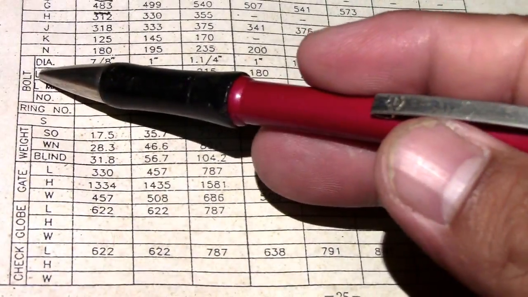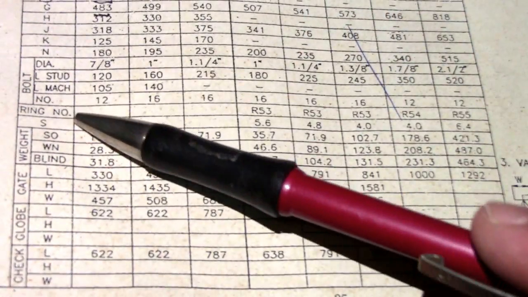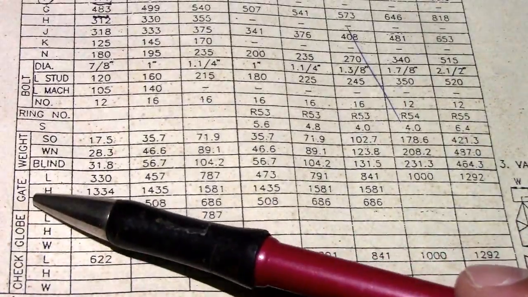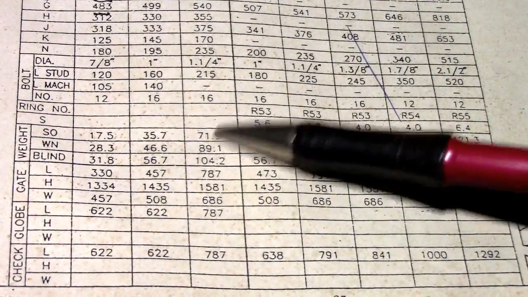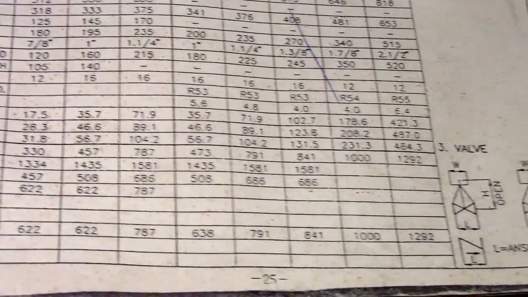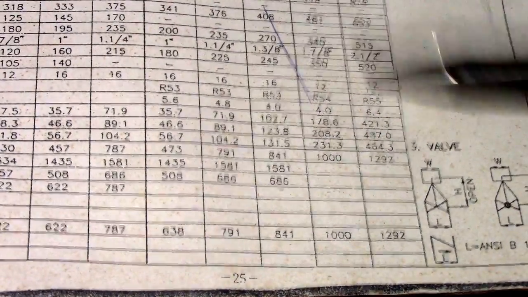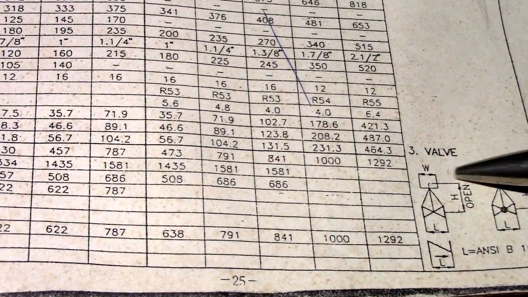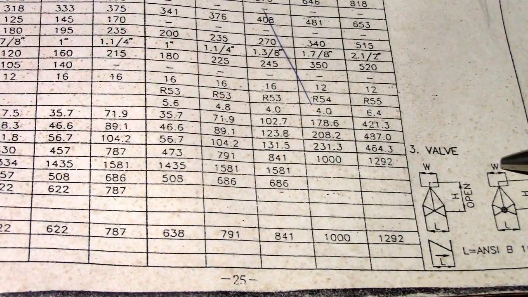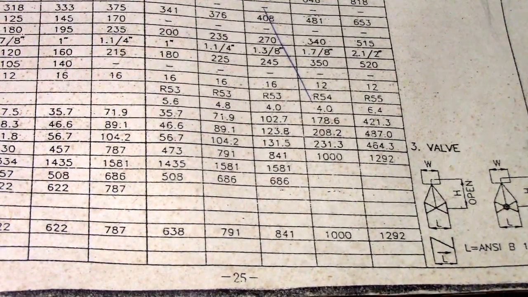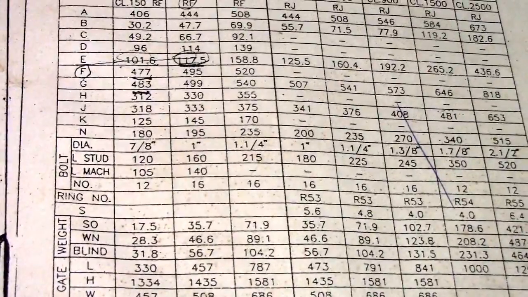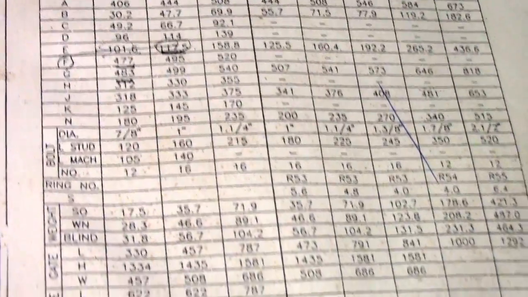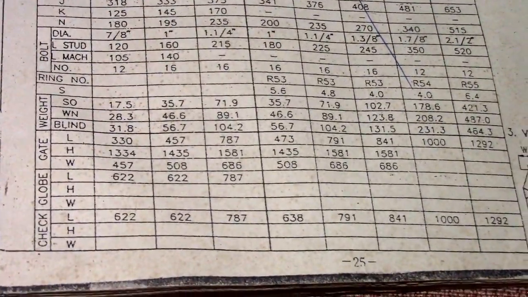And of course we have a bolt, weight, gate, globe valve, and check valve by dimension also. So this is the dimension of the valve, and we have a WHL here for the dimension of the valve.